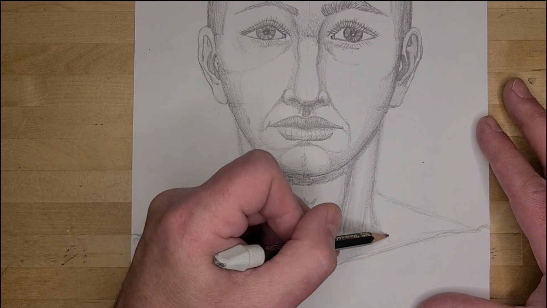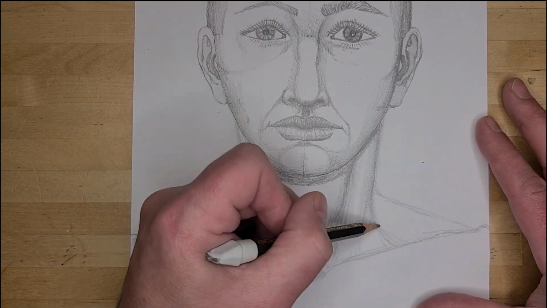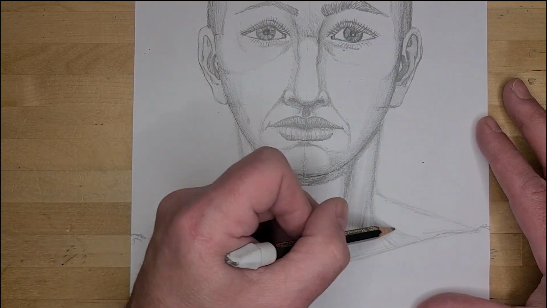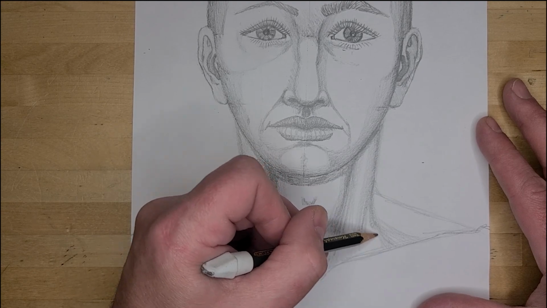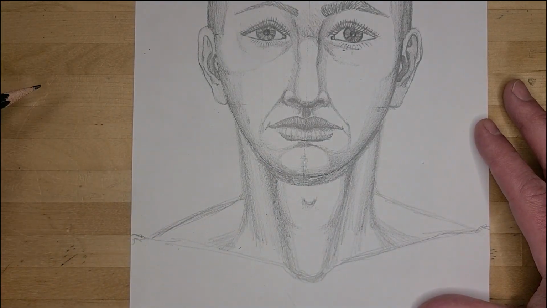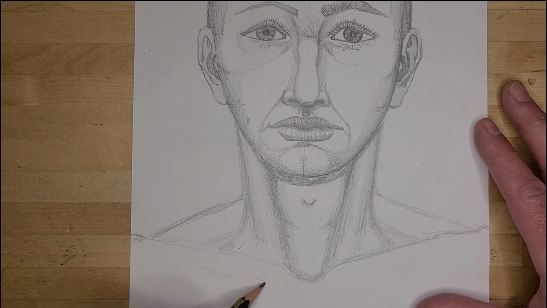So that, ladies and gentlemen, and everybody else, that's how you draw a basic head, neck, and shoulders. If you want to draw a little shadow under the collarbone, you can do that.